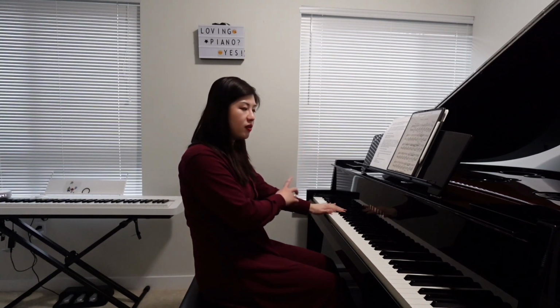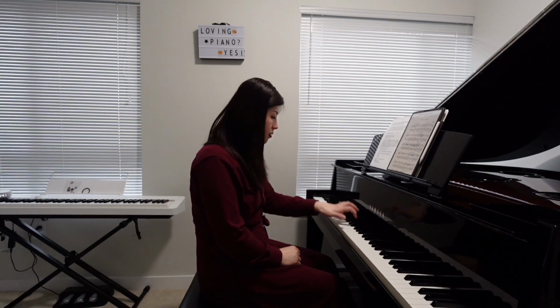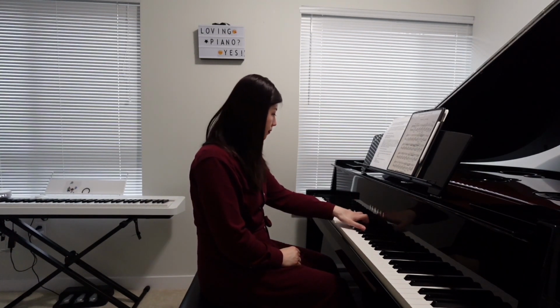So what's the difference between the two types of playing? If you observe my playing, in the first one, the note is going down, with a more straight finger. That is more like Beethoven, Mozart, Clementi playing.